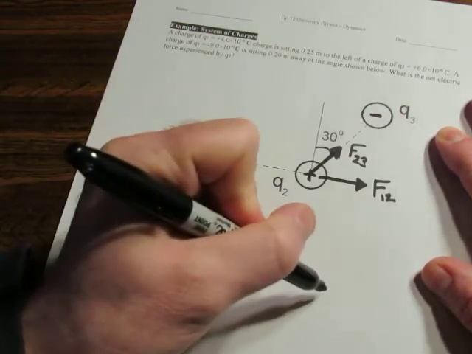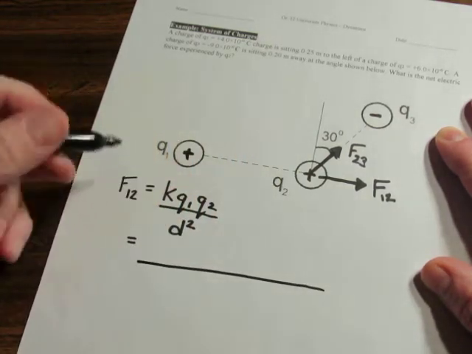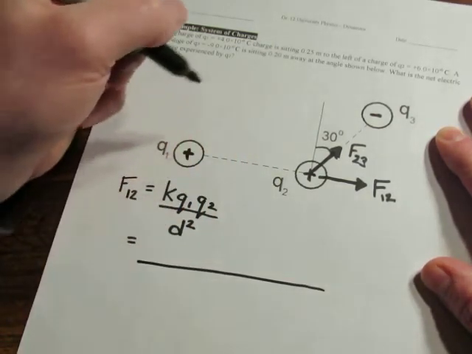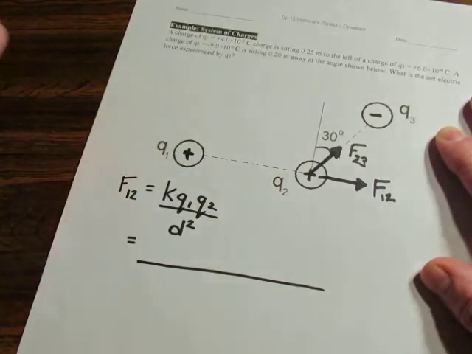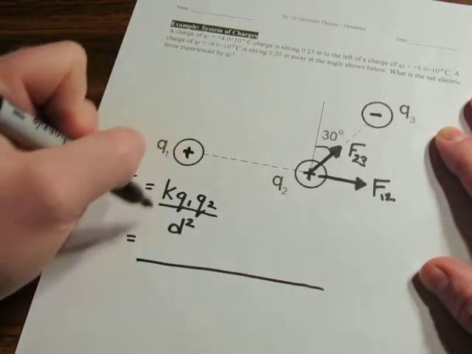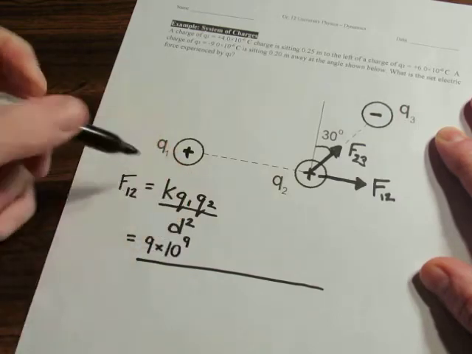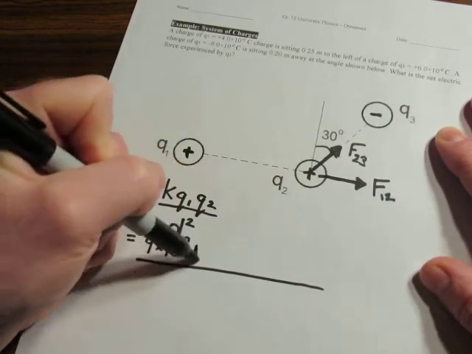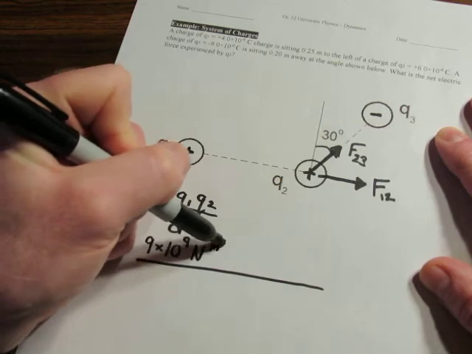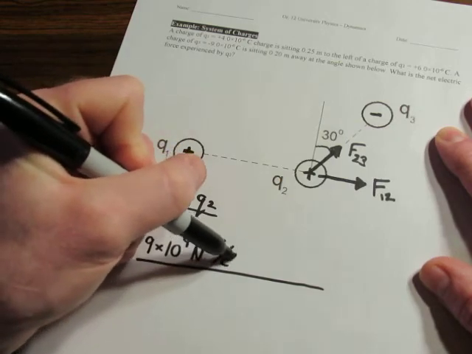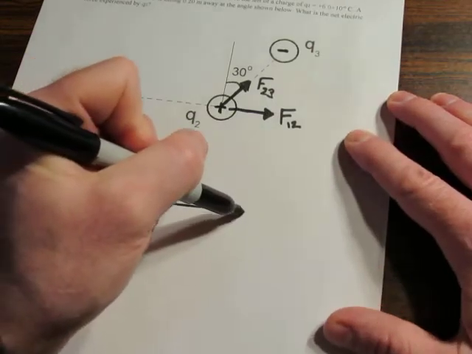And again, don't use signs. The charges do have a plus sign and a plus sign. Don't even put those in. So I'm going to write 9 times 10 to the 9 for the K constant. And that's Newton meters squared divided by coulombs squared. This is going to be a lot longer than the line that I drew here.